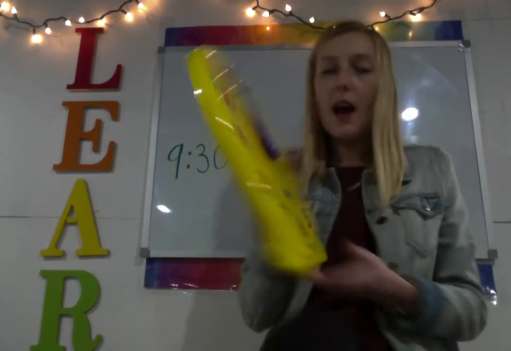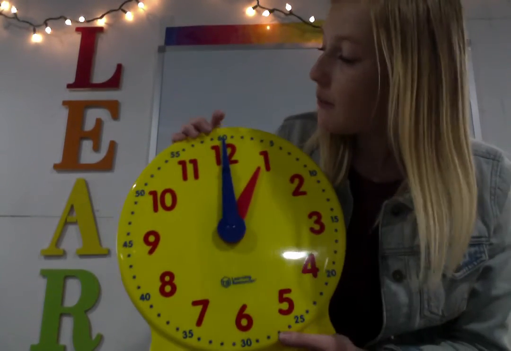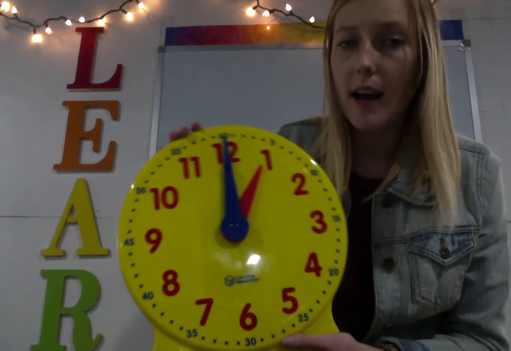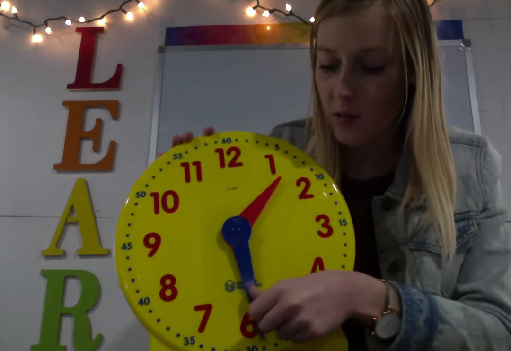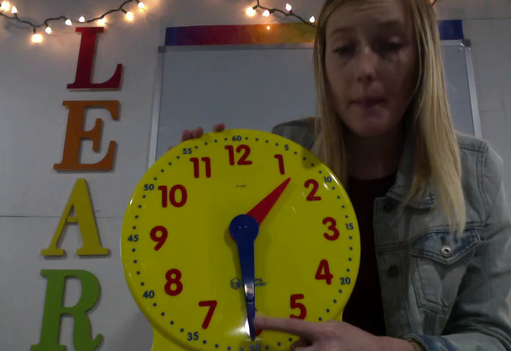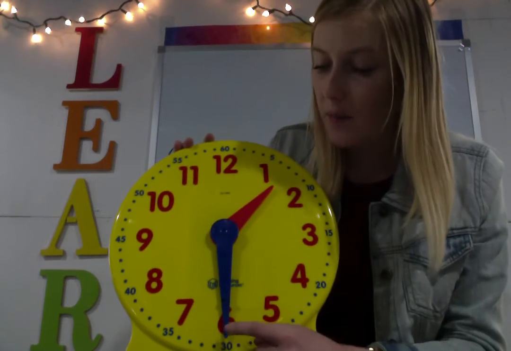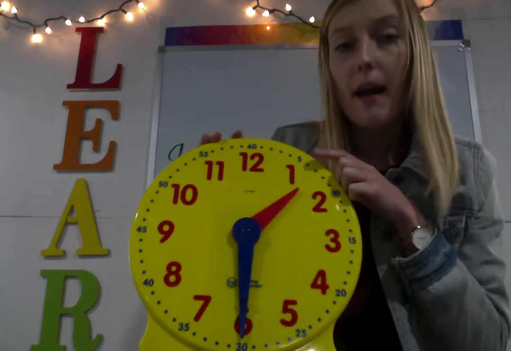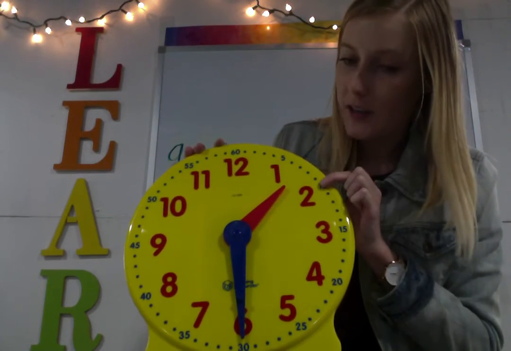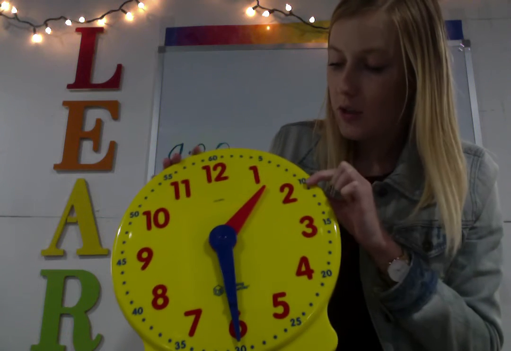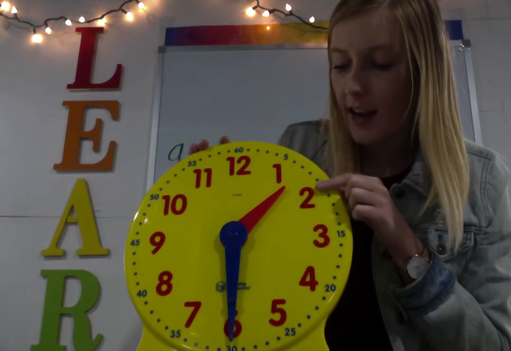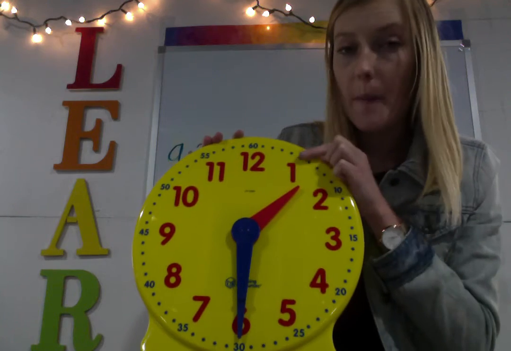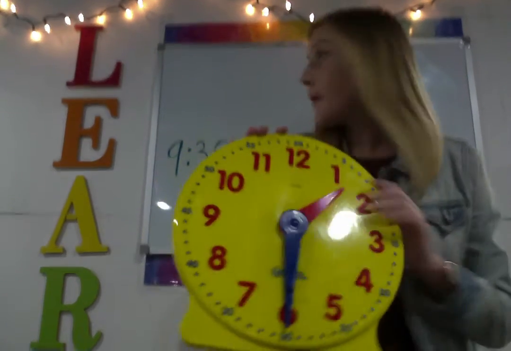This clock right now is showing us 1 o'clock. My minute hand is on the 12, my hour hand is on the 1. When I go half of an hour, so down to the 6, now my minute hand is on the 6, so I know it's something 30, and my hour hand is in between 1 and 2. So I've gone past the 1 already, but I haven't yet hit the 2. My smaller number is 1. So number 2 is showing 1:30.